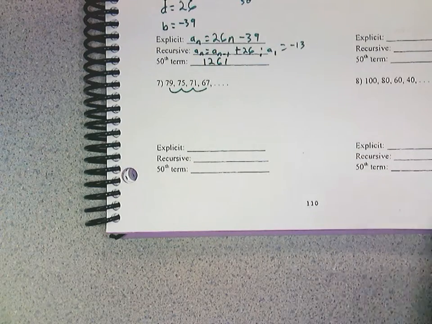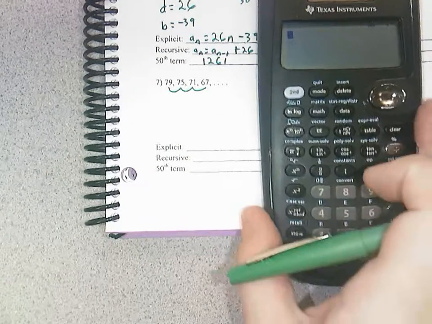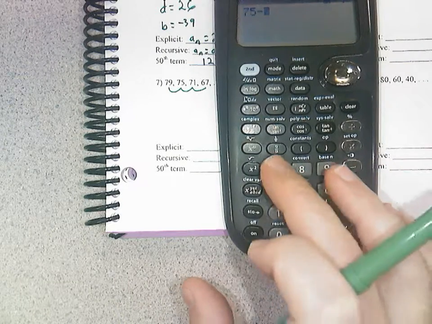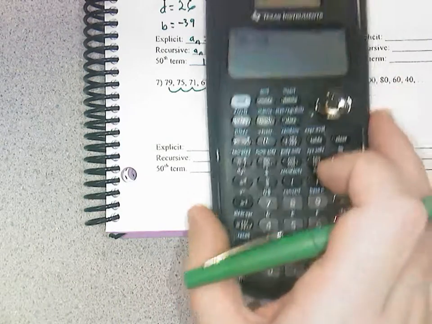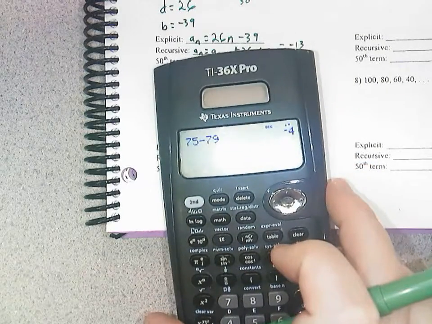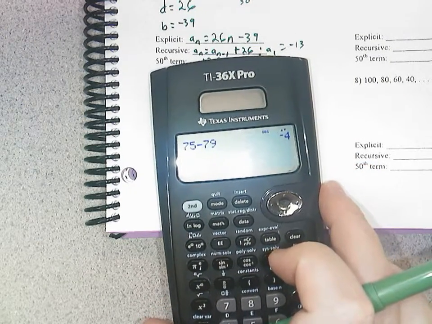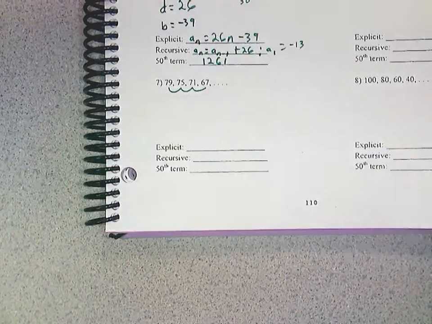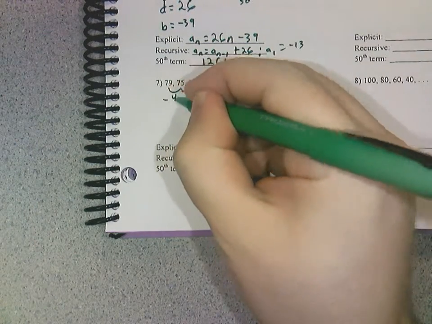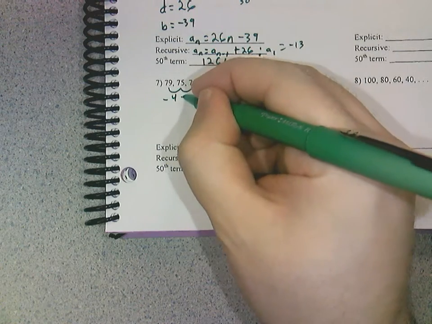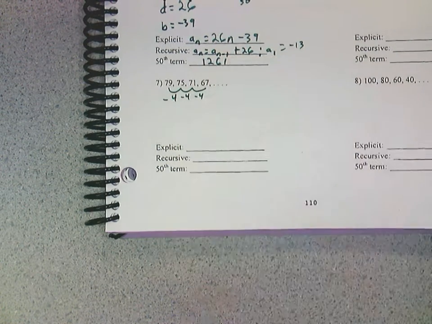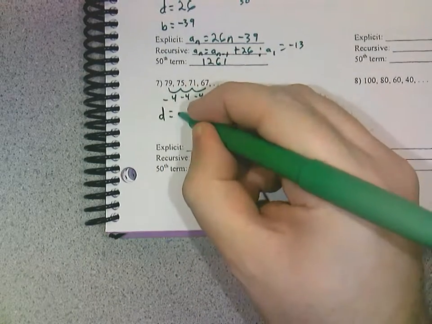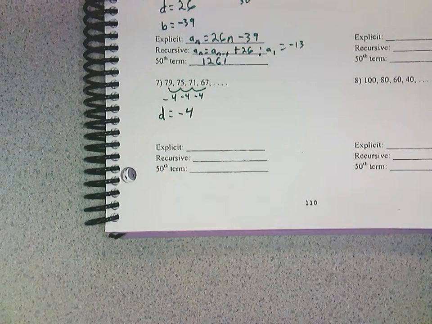Again, if you're not sure how to find the common difference, you can always take the second term, which is 75, and subtract the first term, which is 79, which will give you your common difference. If it's negative, that means you subtract. So you went down by 4. So it went down by 4, and if I subtract 4 from 75, I'd get 71. So each time I'm subtracting 4. Okay, so my common difference, my D, is going to be -4 because you're subtracting.